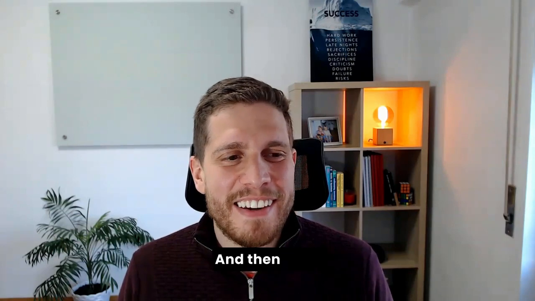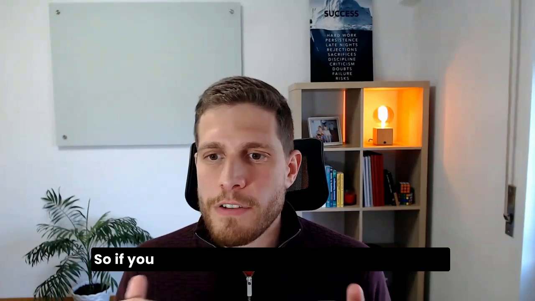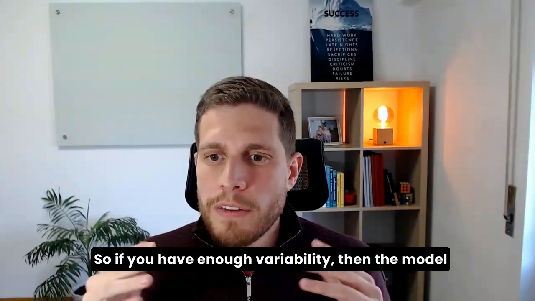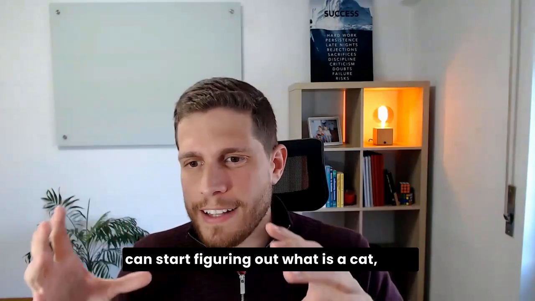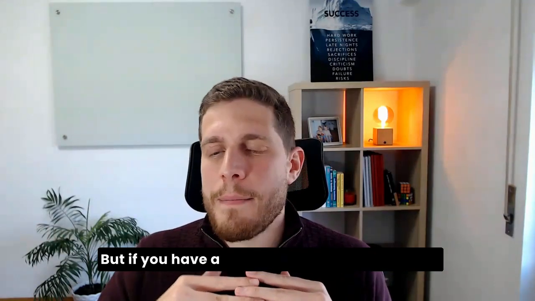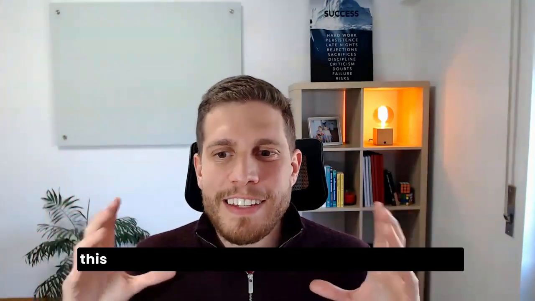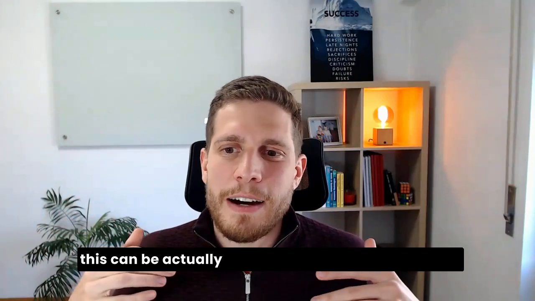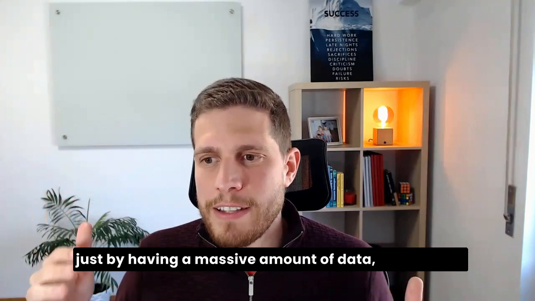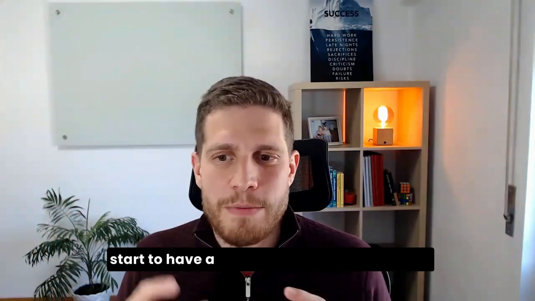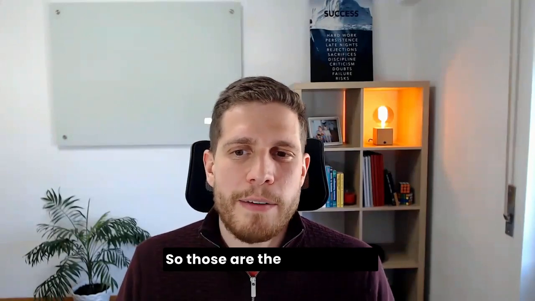And then also the quantity of the data. If you have enough variability, then the model can start figuring out what is a cat, even if you don't have a lot of data. But if you have a massive amount of data, then this can be paid a bit less attention, because just by having a massive amount of data, you already start to have a bit more variability naturally. So those are the main things.